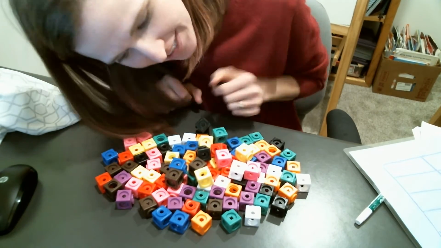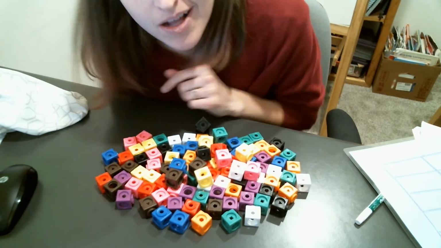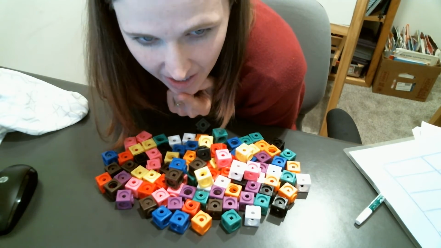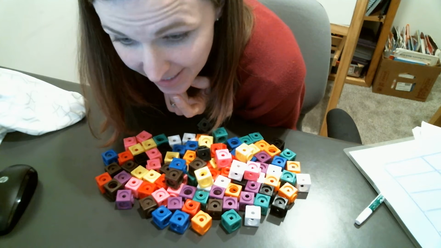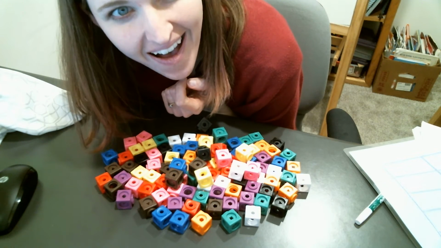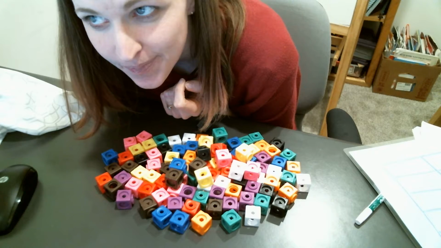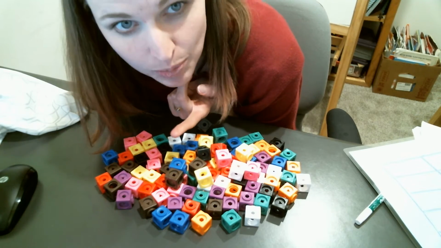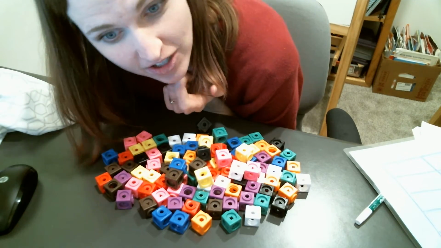What? You think it's too hard to count it like this? What's a way we can make this easier to count? Any ideas? That's a good idea. We can put them in groups of 10. Groups of 10 are easy to count.